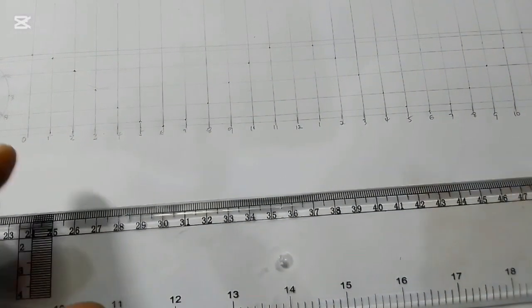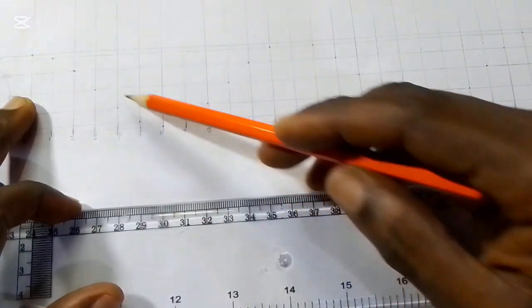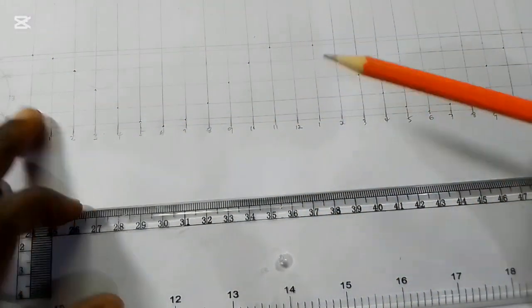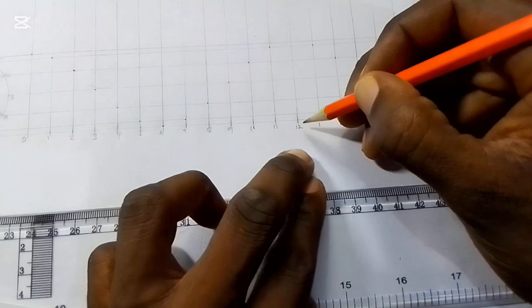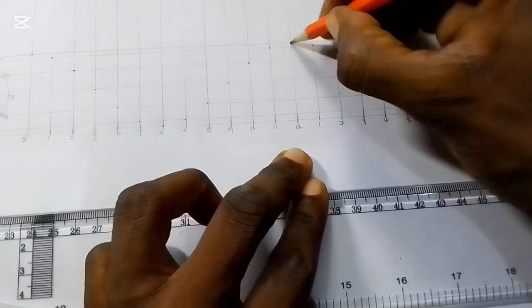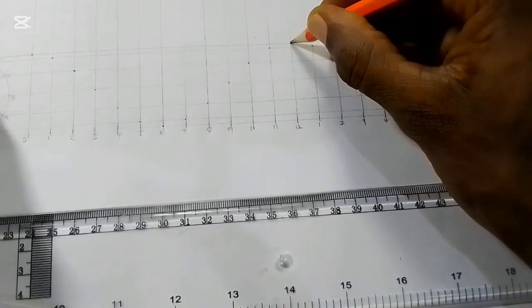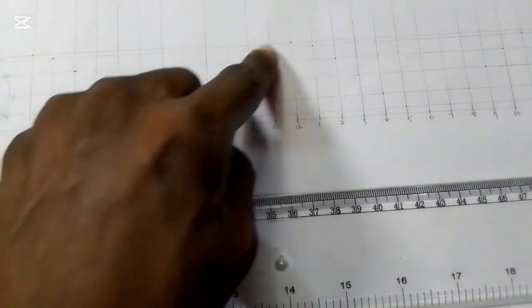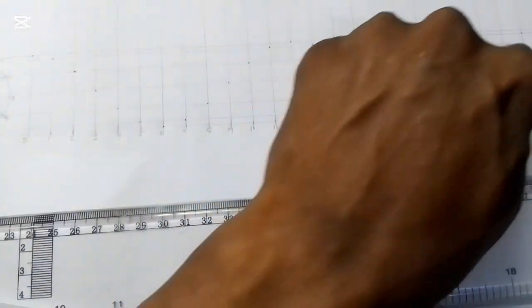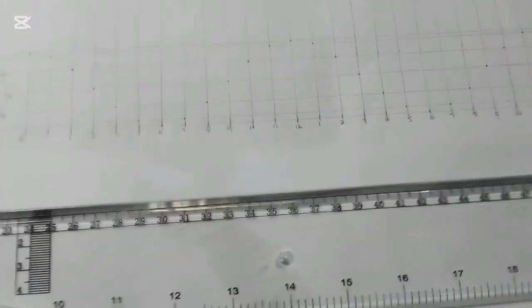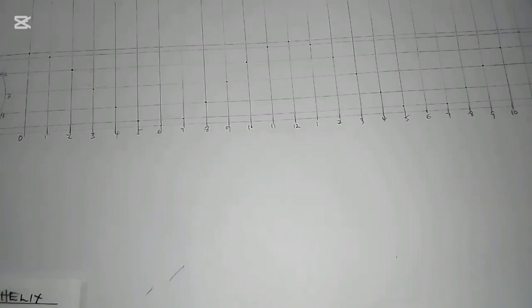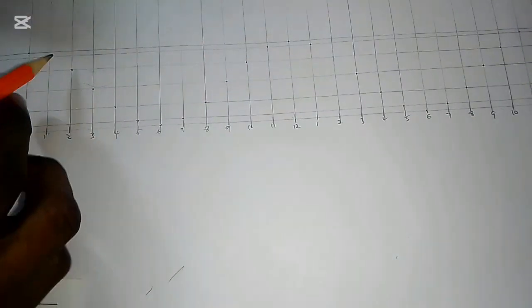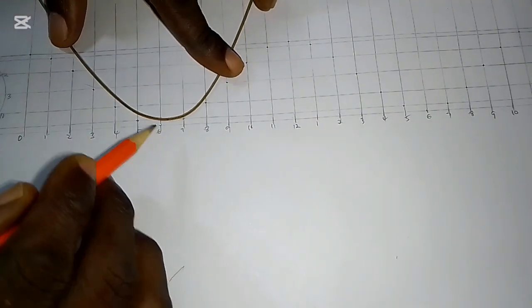Now we are going to trace out this curve. Now you can see it will go this way. Okay, I didn't take note of this 12. This is the 12 here. Okay, so it's going to go this way. So we are going to join the points together that way. So now I'm going to be joining the curve. Okay, I'll start with this, the turning point here.